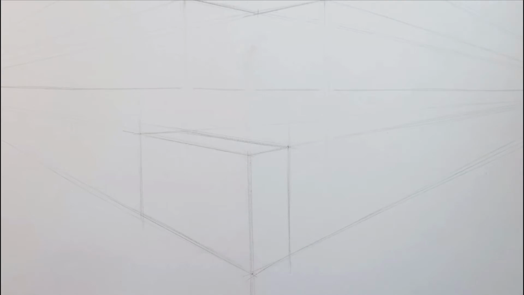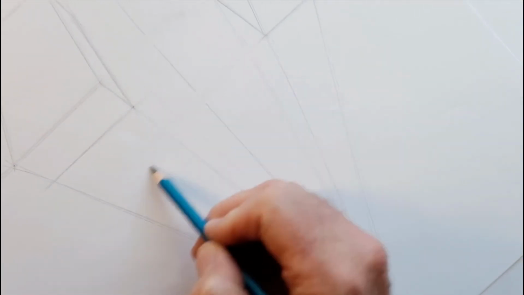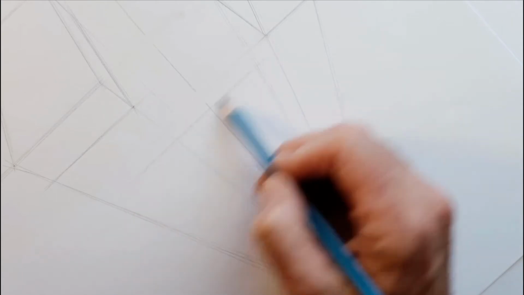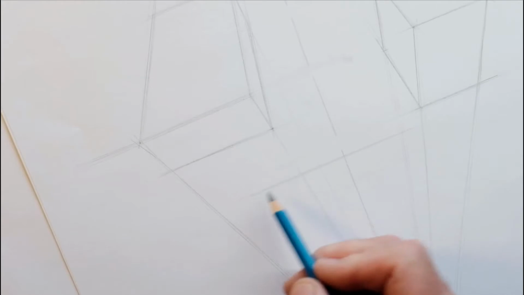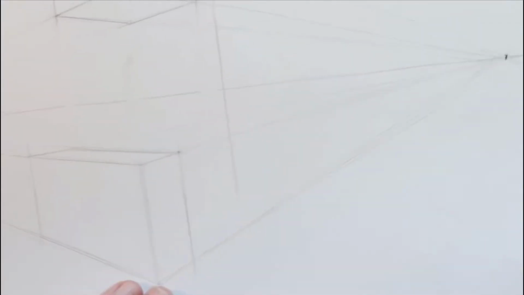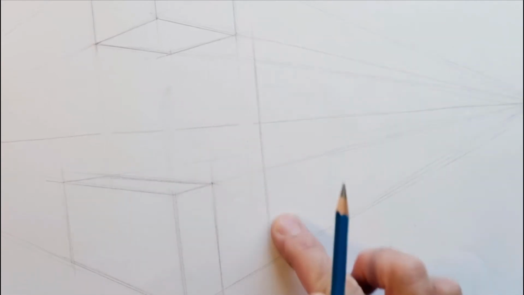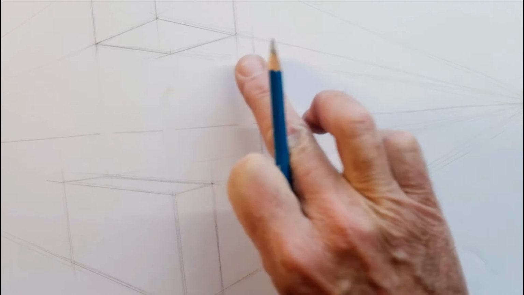Okay, and again I'm going to work with simple boxes, so I'll start with a vertical. I can put the vertical in any part of the drawing, and just check that it looks vertical. It looks pretty good. And then just imagine what I want. I'll have a face here, and I'll have this going back into this drawing.